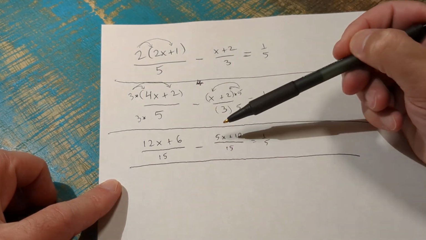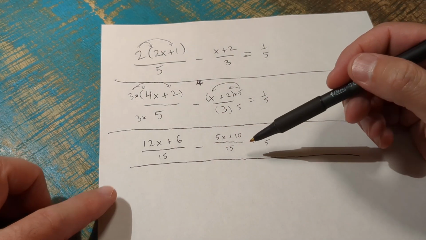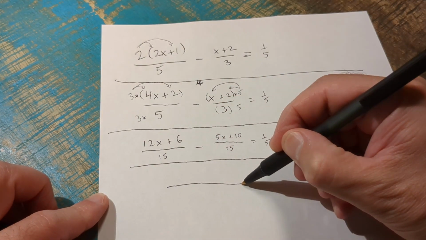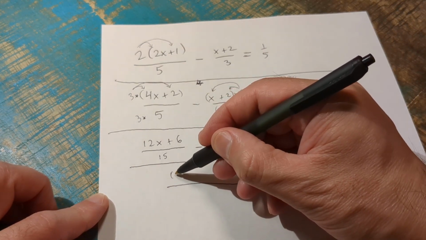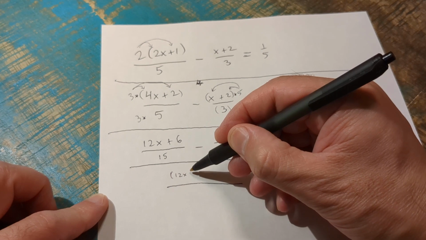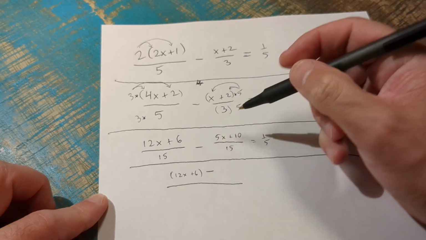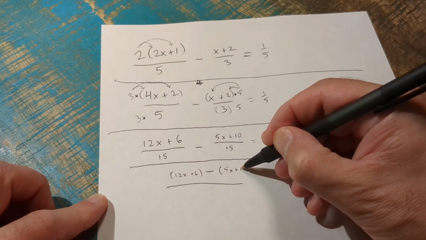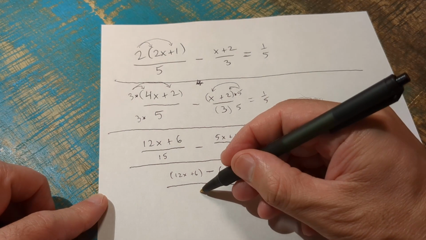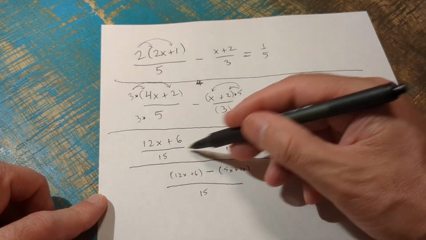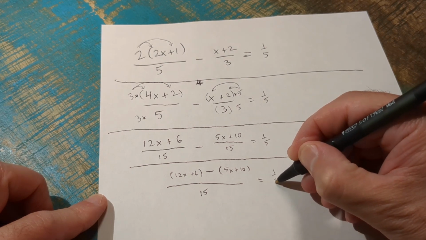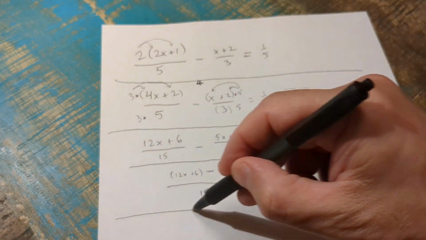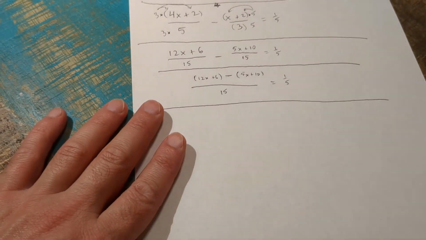Now that both of these terms have the same denominator, 15, we can combine them into the same fraction. So I'm going to write it in parentheses, and you'll see why. 12x plus 6 minus, it's the same minus sign, 5x plus 10, and remember from fractions, that's over 15 equals 1 over 5. And then I'll rewrite it again.